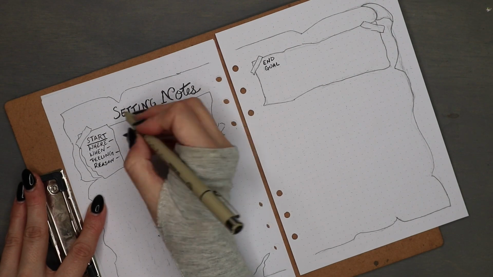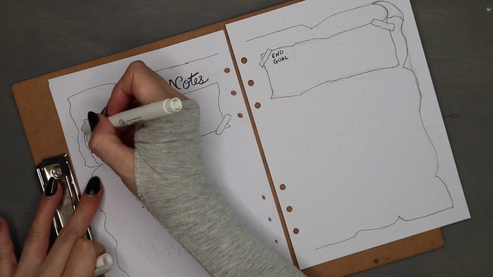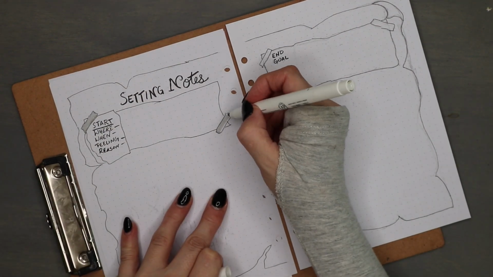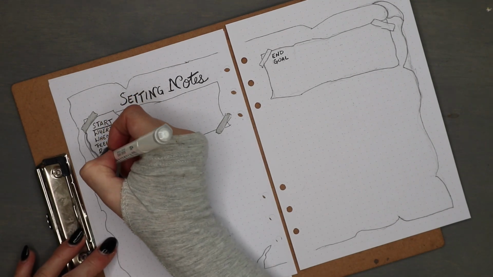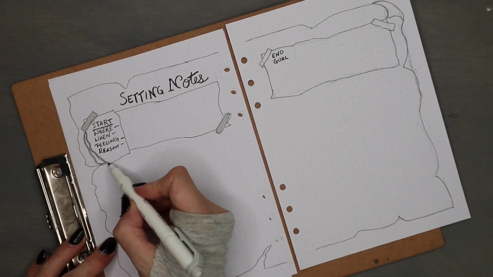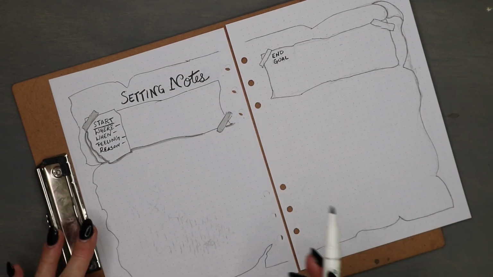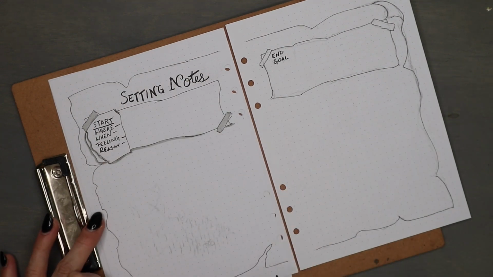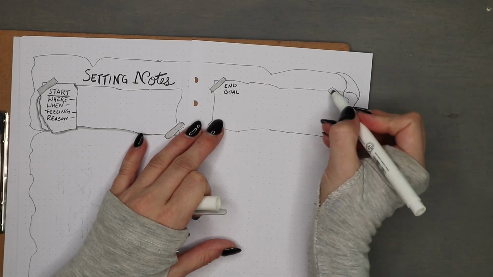So I leave a little bit more space for the end than I do for the start, because the start is where we start, and I want to answer those questions pretty quickly. Sometimes your start changes, sometimes your ending changes, but this is just a brain dump to kind of get us started, and then just keep little notes as we go.